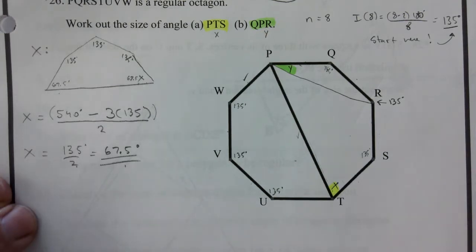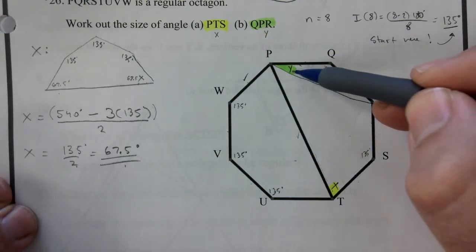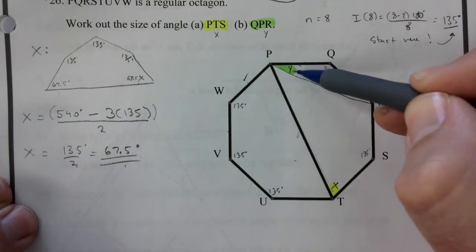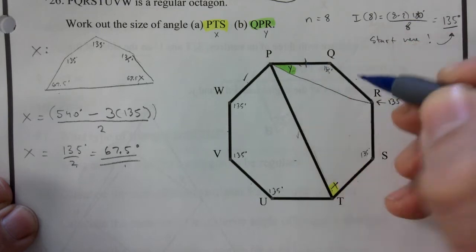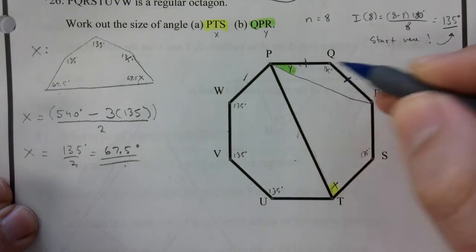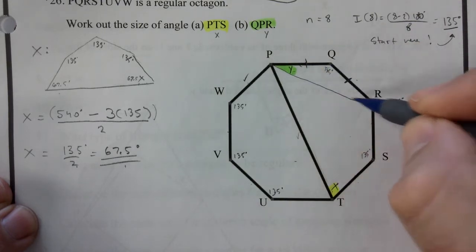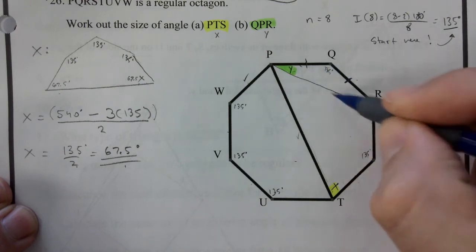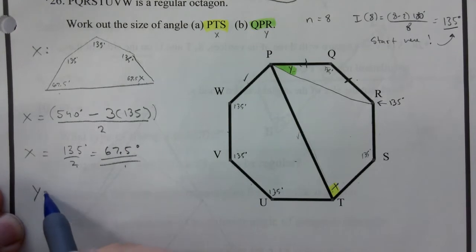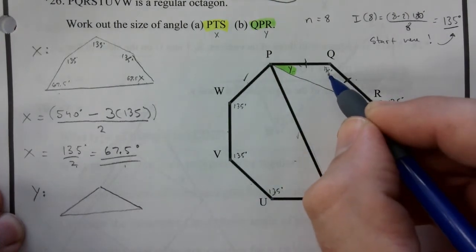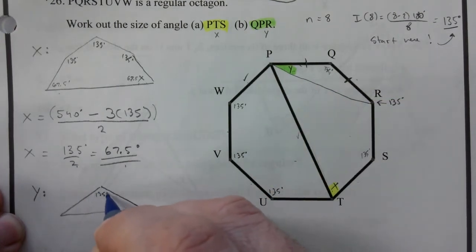Now we're going to figure out y over here. Keep in mind this is a regular octagon, so this side is the same as this side. So you should see that this is an isosceles triangle out here. I don't know if you see that, but to solve y, I'm going to draw out that triangle. This is 135. That 135 follows me.